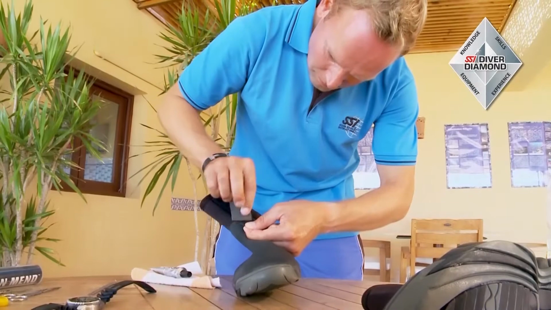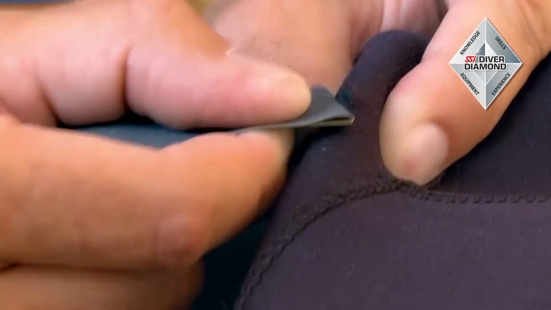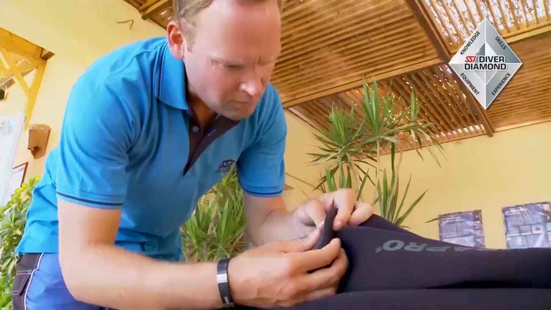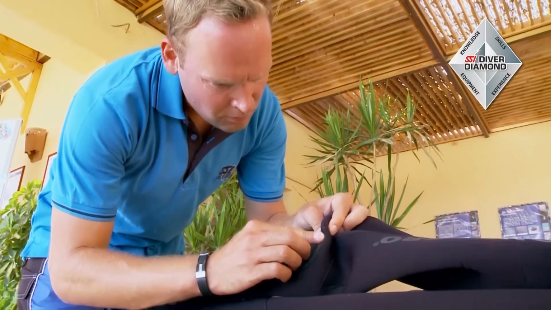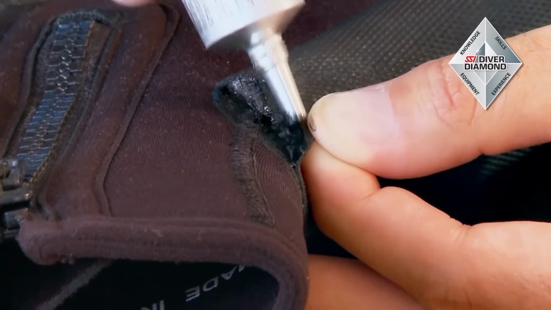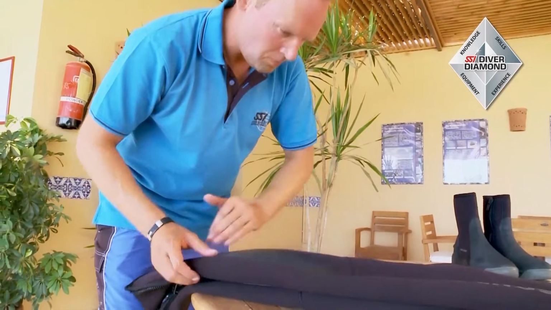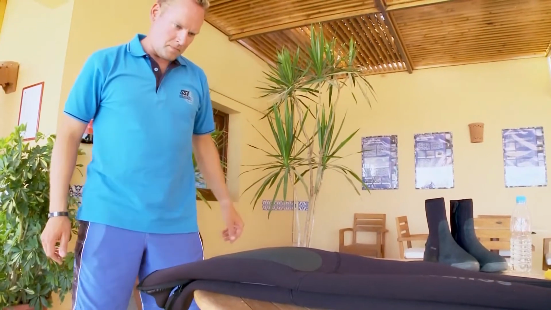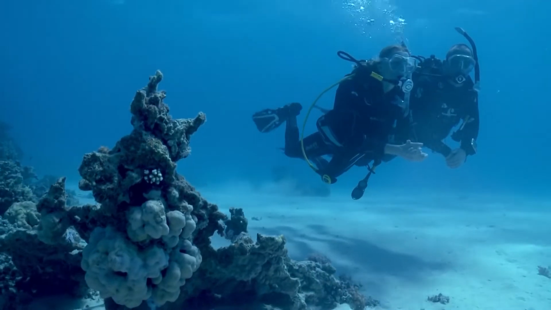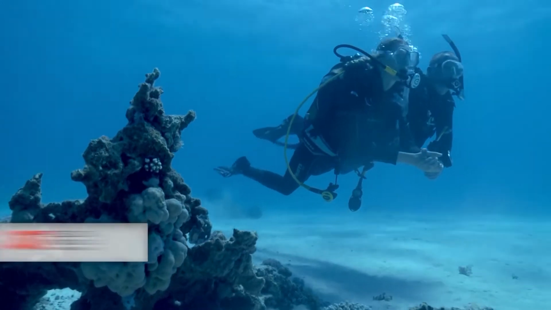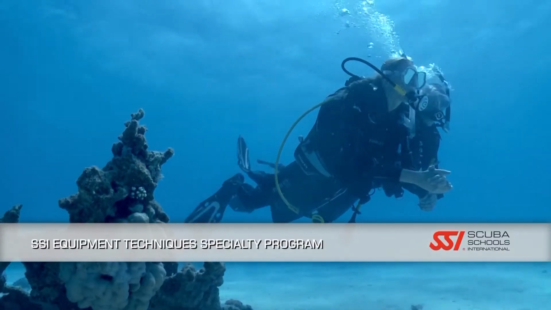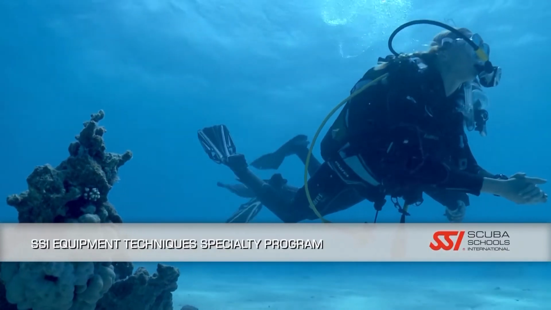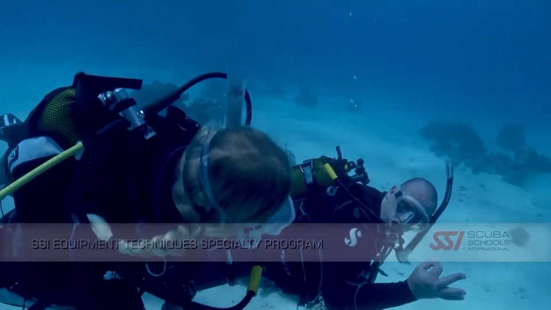Another important part of your total diving system is a specific spare parts kit. Your SSI Dive Center or resort can help you assemble all the necessary pieces you need for minor field maintenance. If you want to learn more about your equipment, ask your SSI dive professional about the SSI Equipment Techniques program.